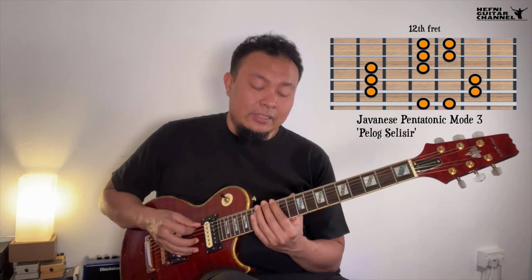And the next scale pattern of the Javanese Pentatonic, the Indonesians call it the Pelog Selisir scale, and I better get this right, if not they're going to get mad at me. Okay, so how do we play the scale? It's on the 12th fret. Goes like this.